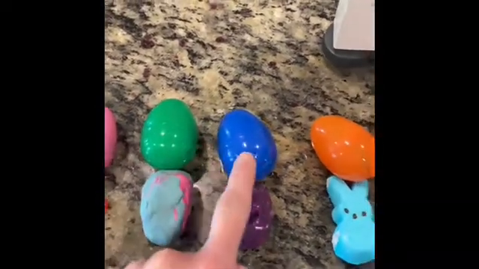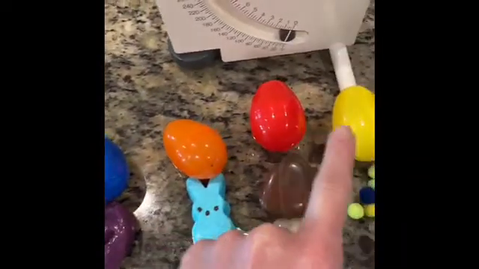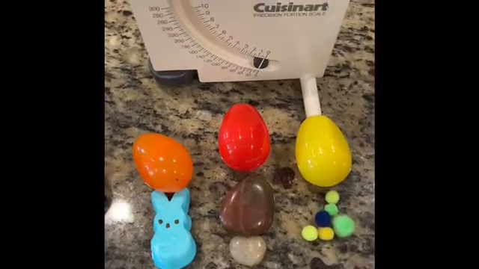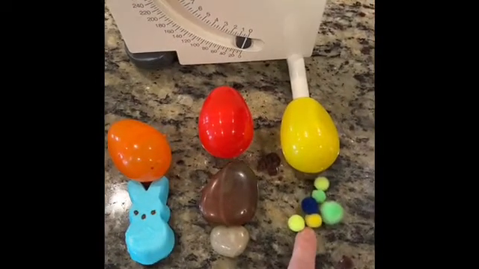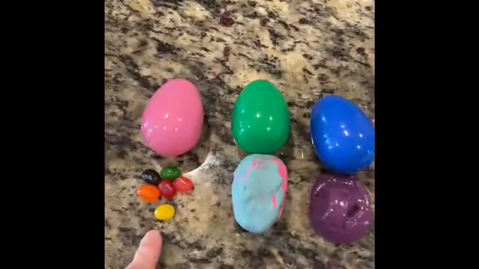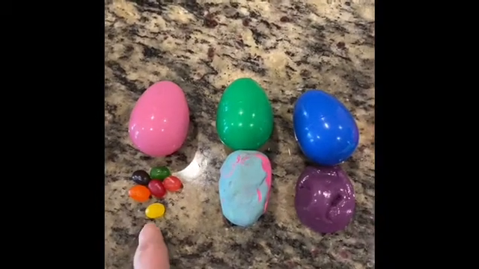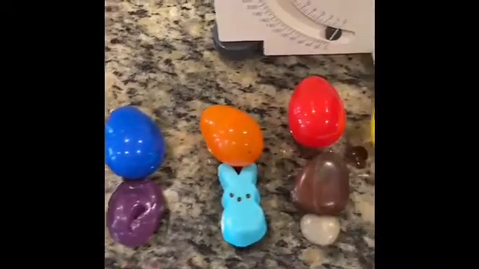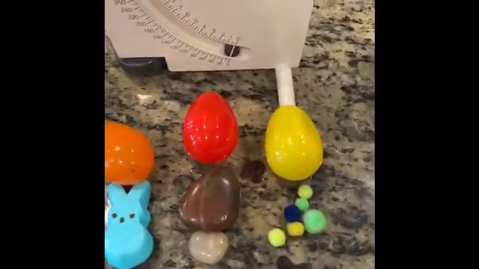Notice, boys and girls, how all the plastic eggs are the same size or mass, okay? Notice that the size of the objects that's going to go inside of the plastic eggs is different. Also, the weight of each of these items is going to be different as well.